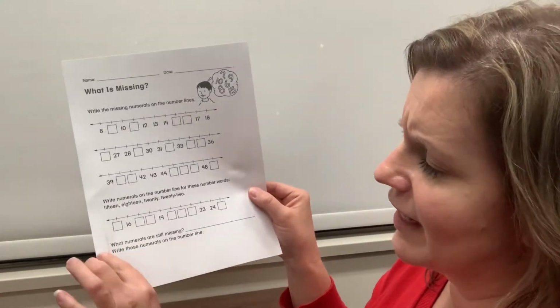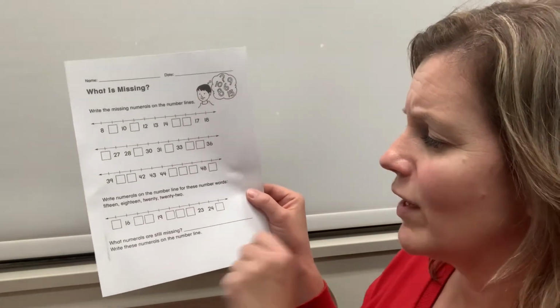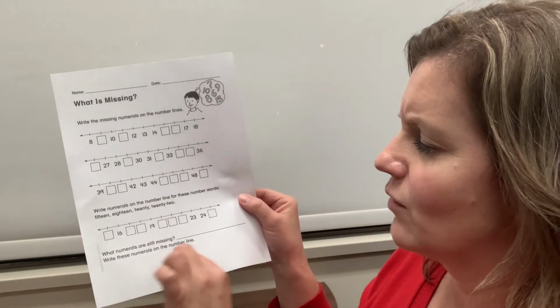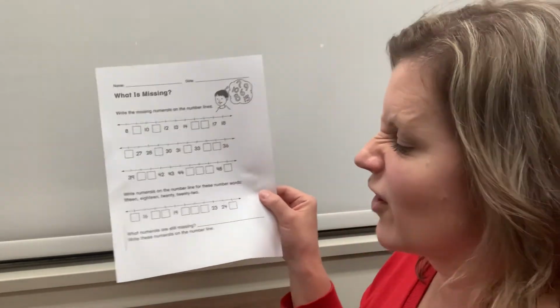Then in the end, it asks, what numbers are still missing? And then write these numerals on the number line. So if there are any missing numbers, then you can write them on there.